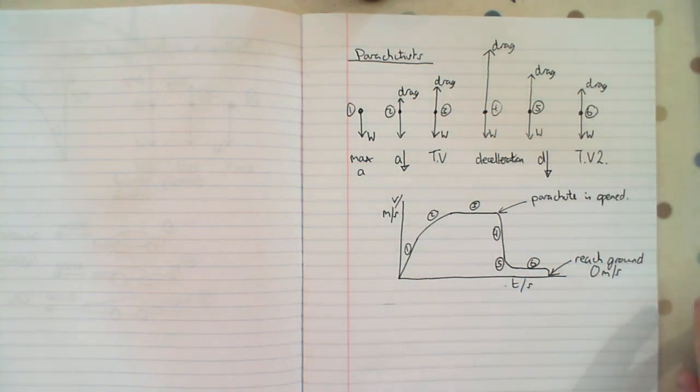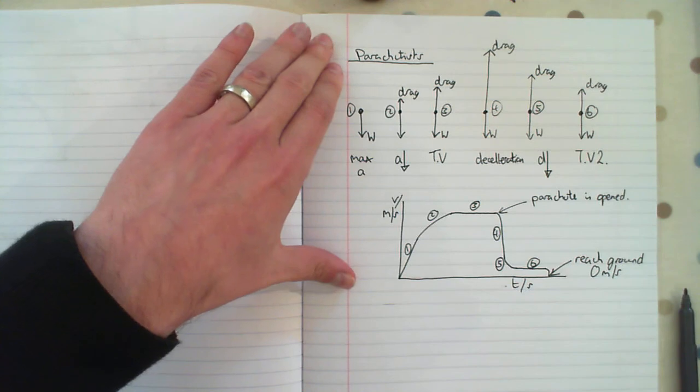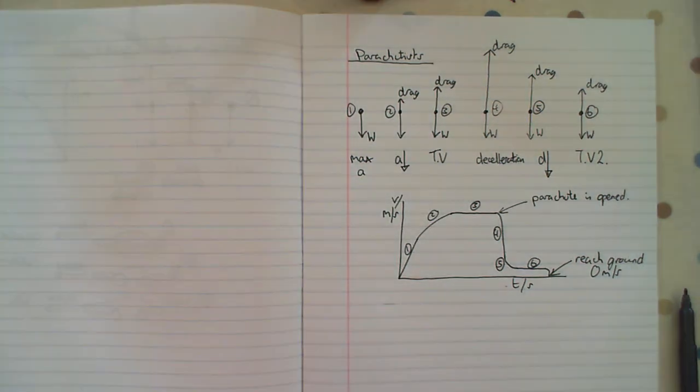And that is everything about motion in a line. If you need to, watch it back, look at the bits that are foundation only, look at the bits that are higher tier only, and remember this parachutist section is for triple physicists only.